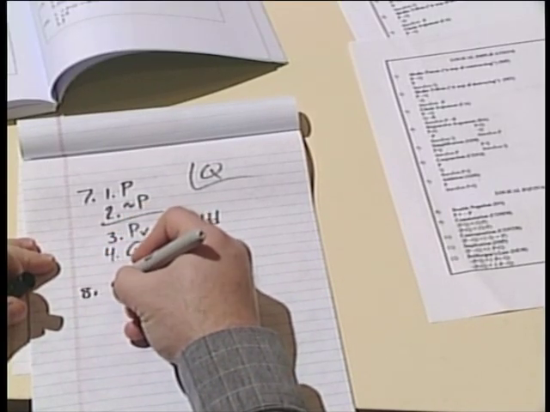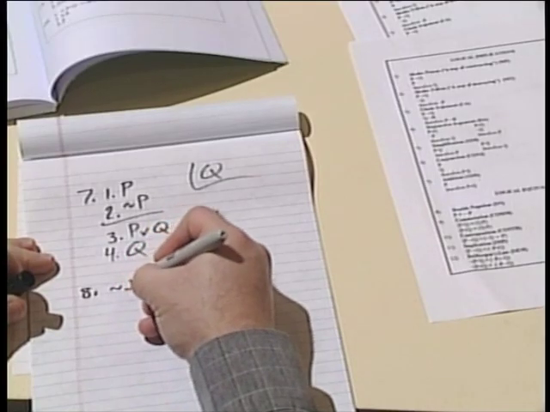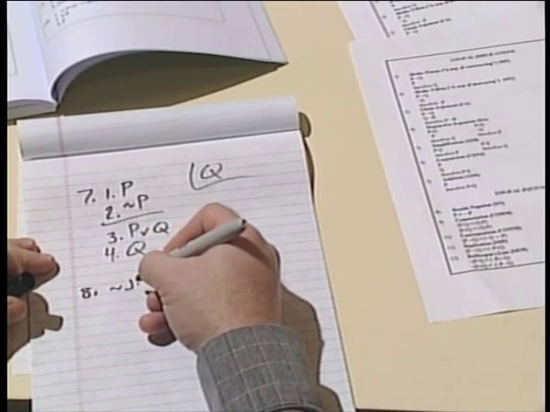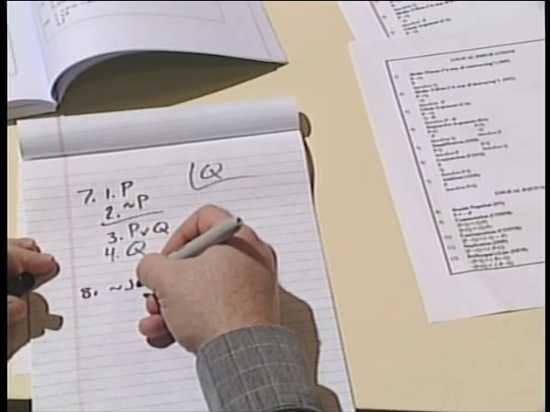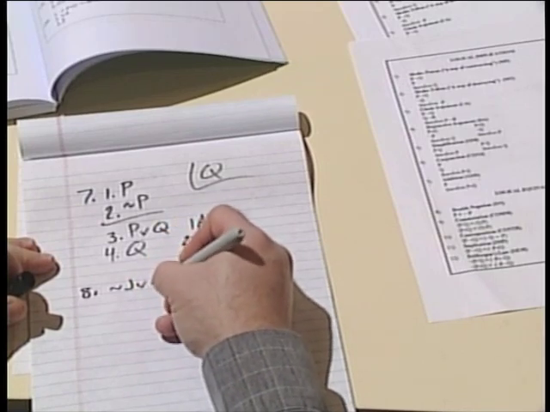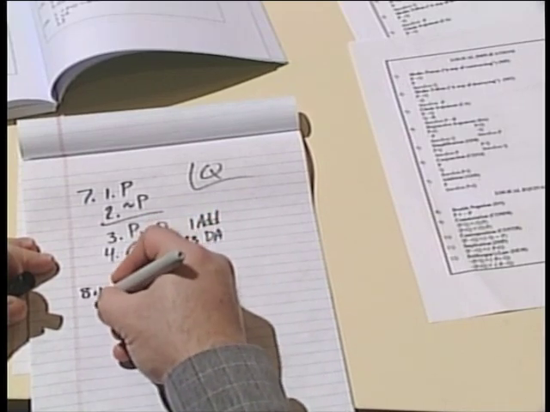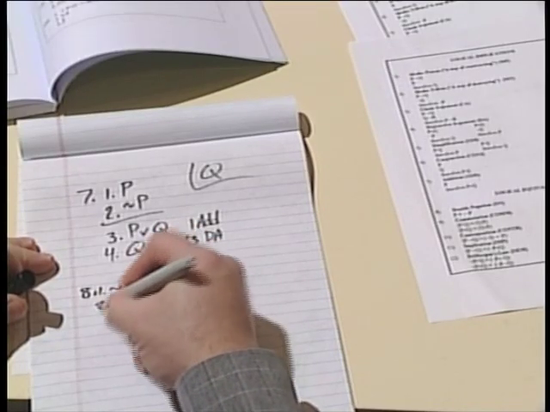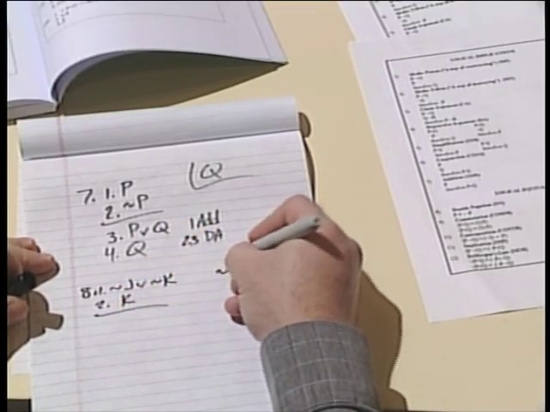Problem 8, there's a couple of ways to do this, so I'm going to write it down twice. Not J, sorry, I'm thinking of a different problem. We'll just do it the one way. Not J or not K, and K, not J.